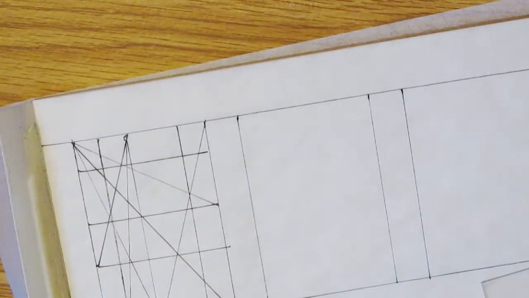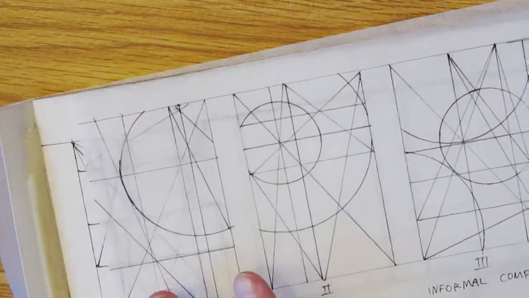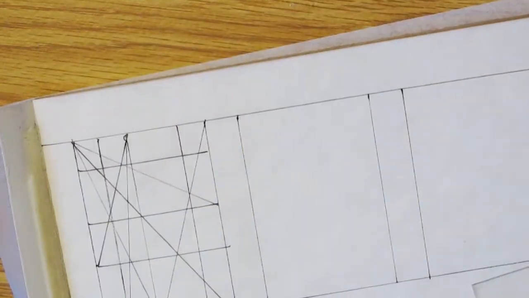Now, at this point, you might be wondering, but wait, where did all of those circles come from? Because on the sheet that I showed you, I have a lot of circles happening. Well, those are not included in Andrew Loomis's directions for subdivision of informal composition, but I like circles and I think that they are extremely useful tools for composition.